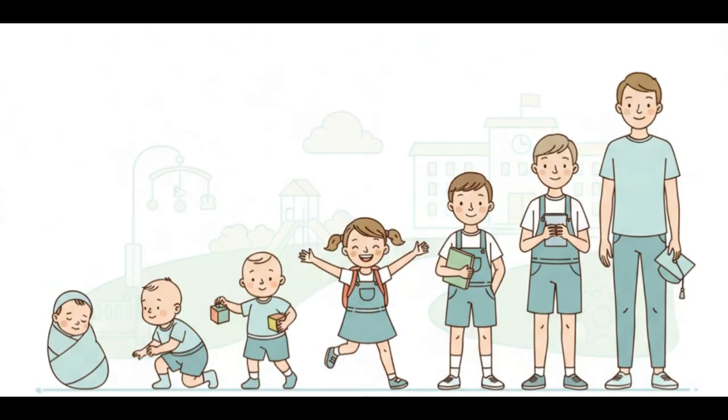Diagnosis generally requires significant challenges in 3 main areas. First, social interaction. Difficulty with back and forth conversation, maybe showing little interest in peers, trouble understanding social cues like facial expressions or body language. Okay, social interaction. What's the second area?